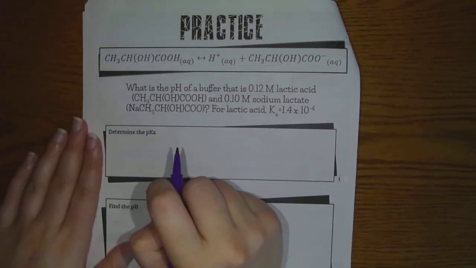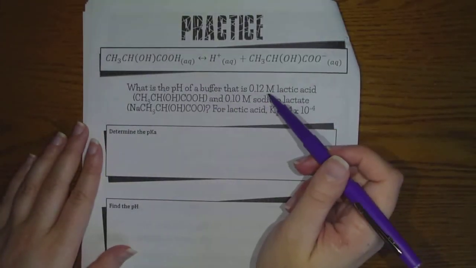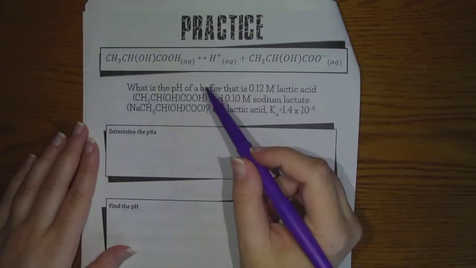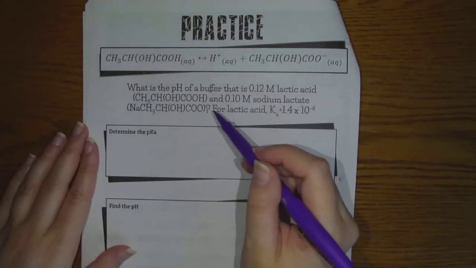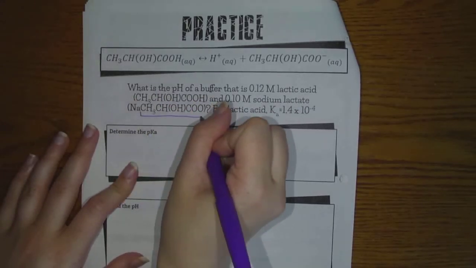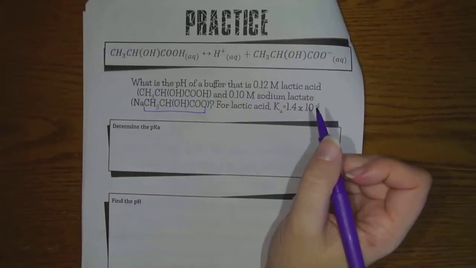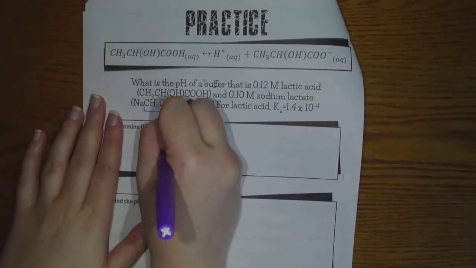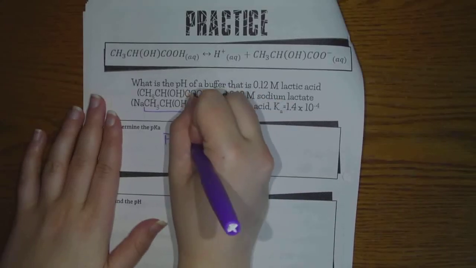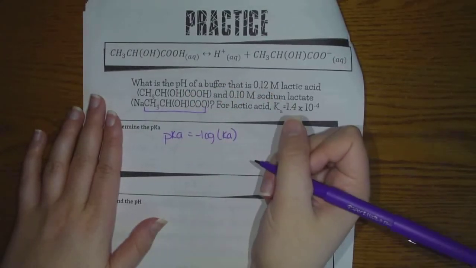We have our Ka. Okay, what is the pH of a buffer that is 0.12 molar lactic acid and 0.10 sodium lactate? So the idea here is that our conjugate base is this, and it's shown in our equation right here. So the first thing we're going to do is find our pKa. So it's going to be the negative log of our Ka.